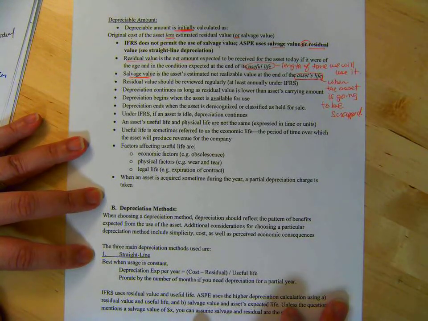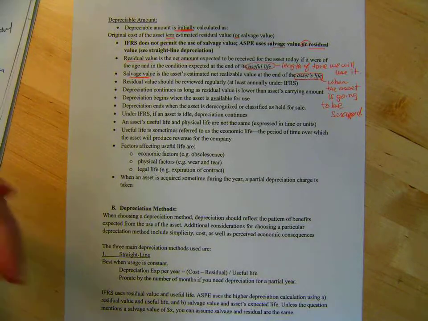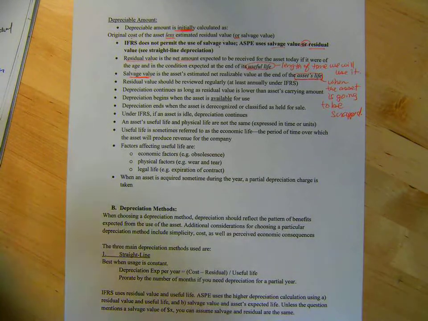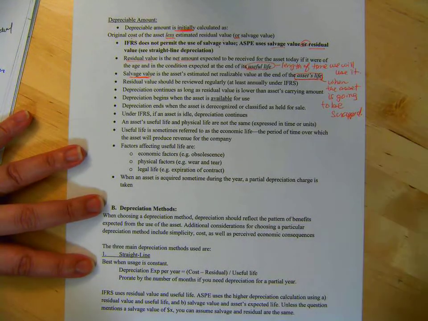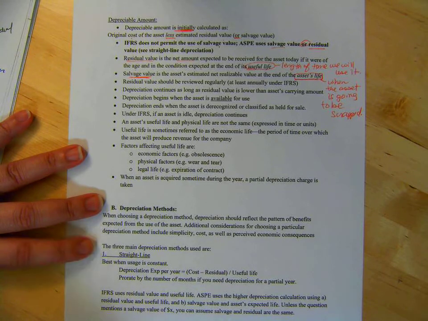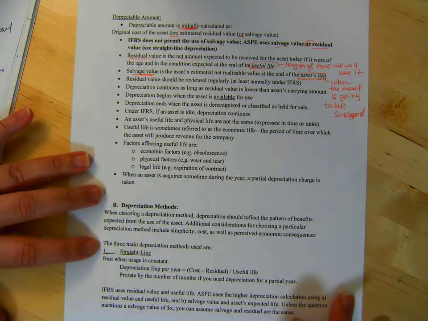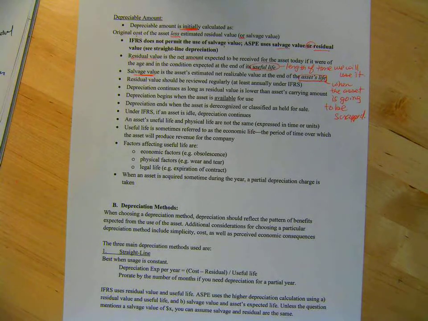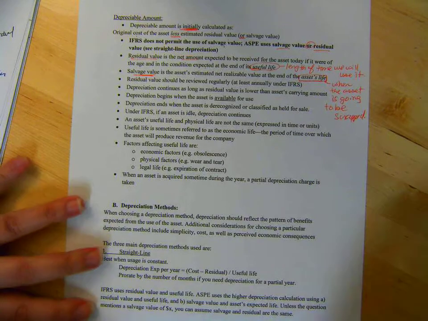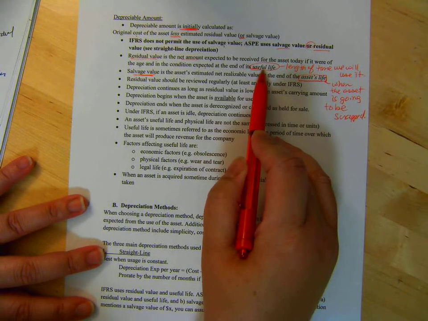Okay? So, for example, you have a sales force and buy vehicles. Let's say you buy or lease, and no, I'm not going to talk about lease, I'm going to talk about buy right now. Buy your vehicles and you're going to use them for 7 years and then sell them. 7 years is the useful life.